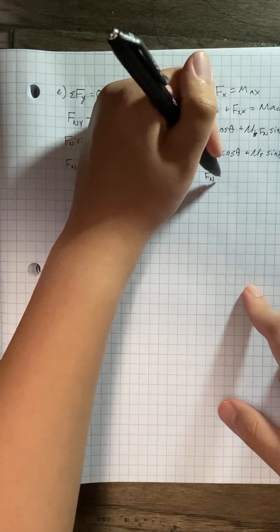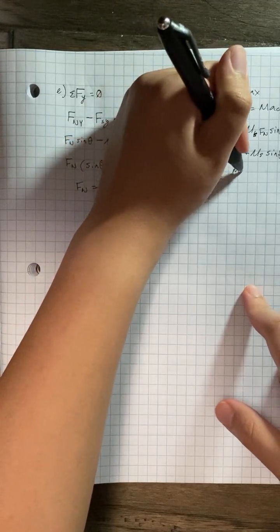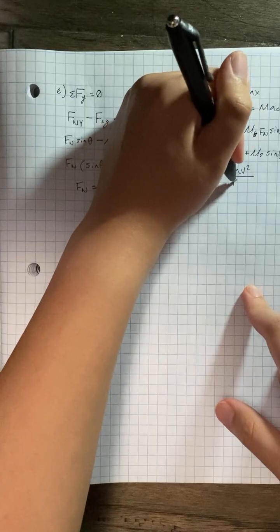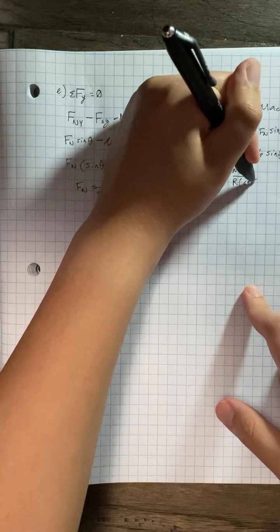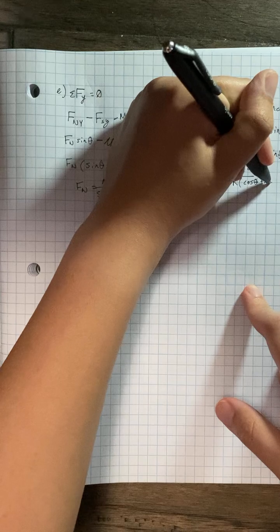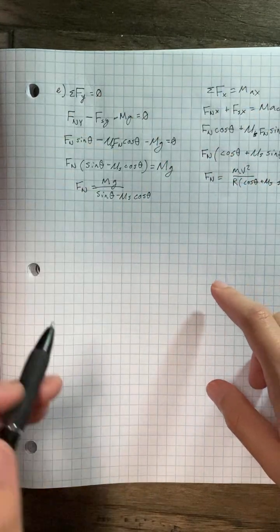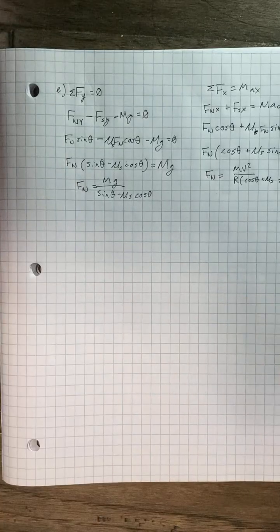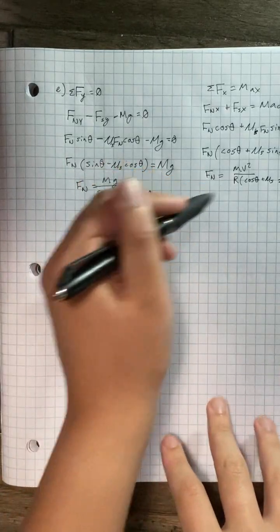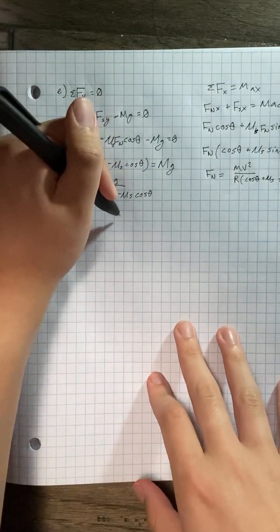Fn is equal to mv squared over r times cosine theta plus mu s sine theta. We can then set both Fn equations equal to each other.